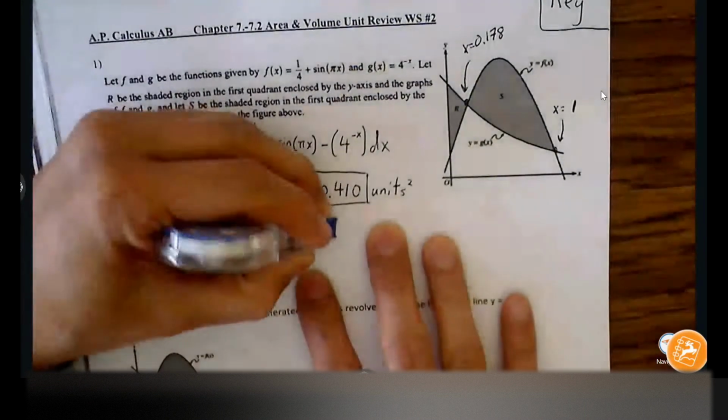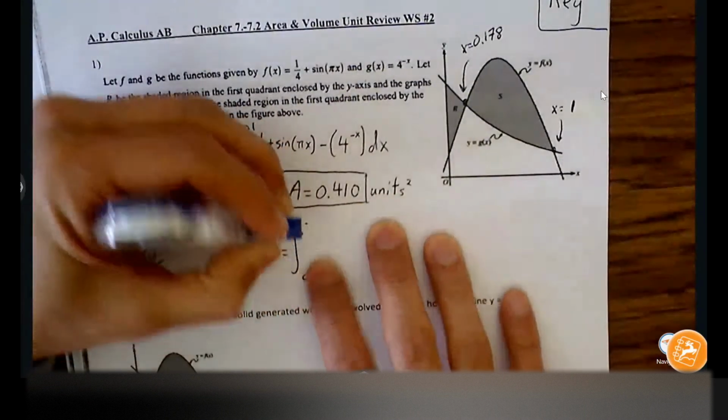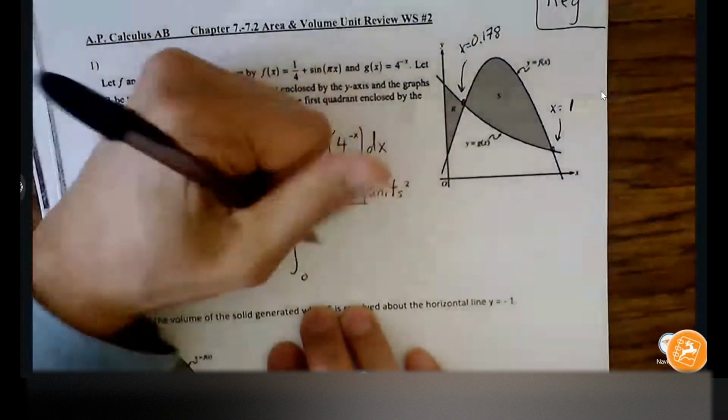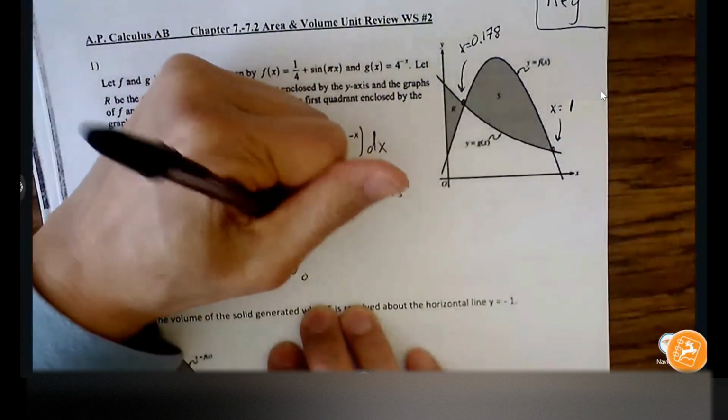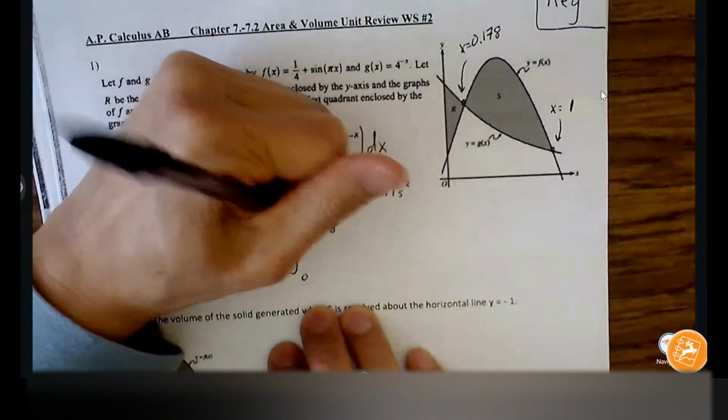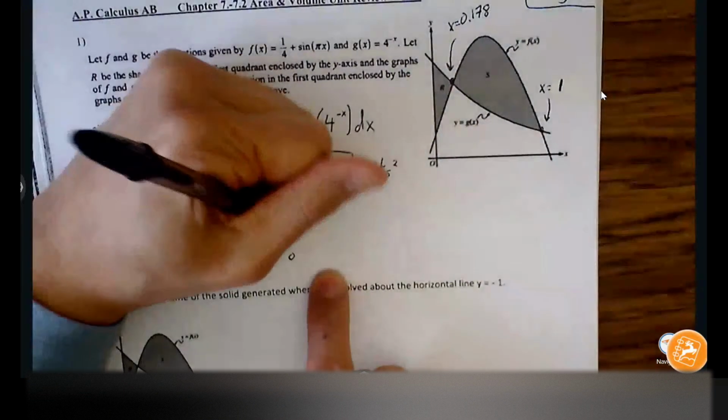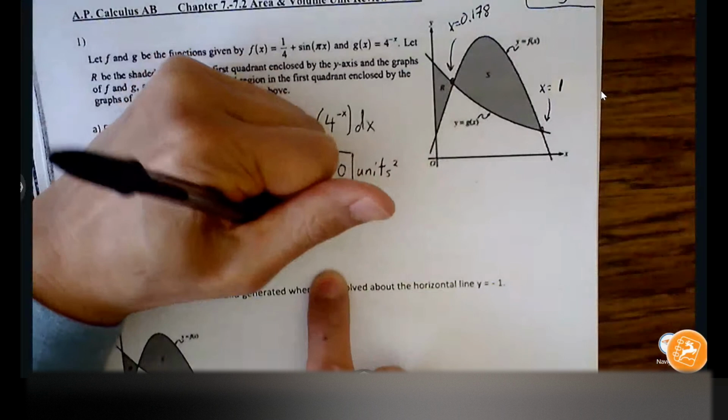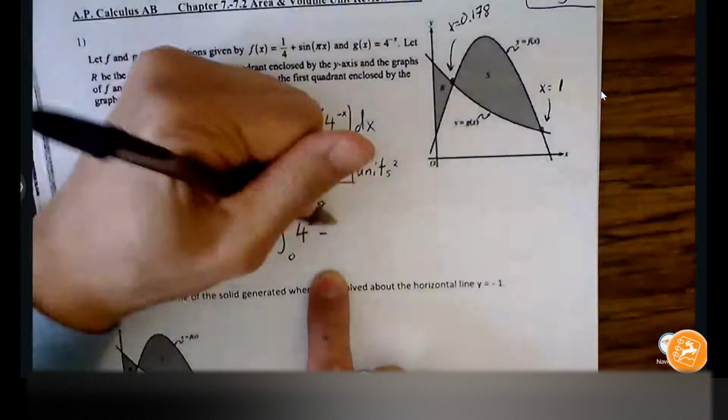Sorry, let me write that a little clearer here. So top, 4 to the negative x, minus the bottom in parentheses.